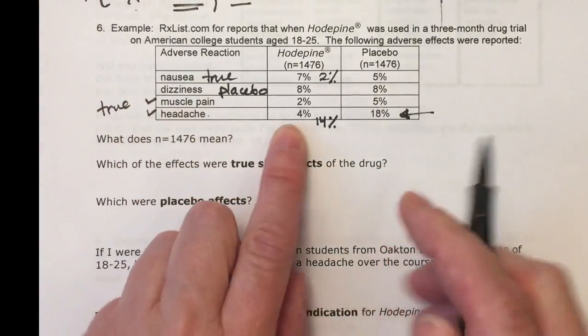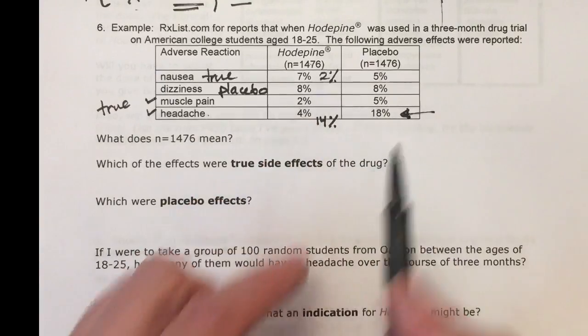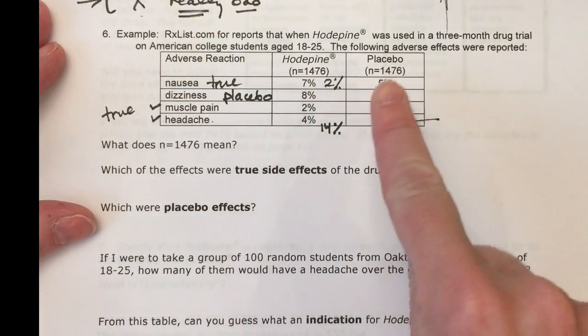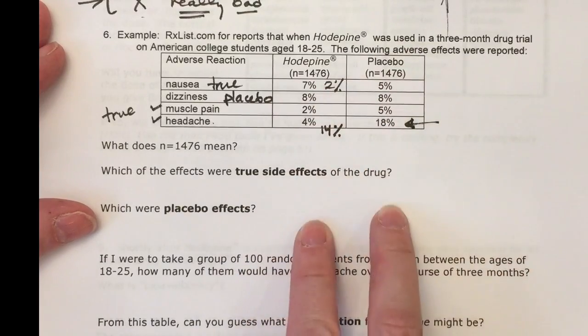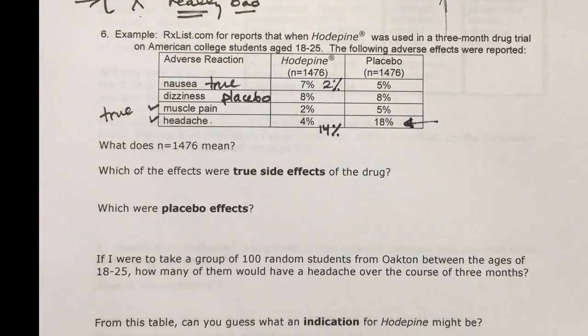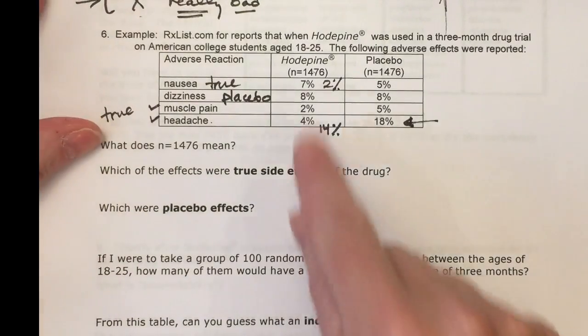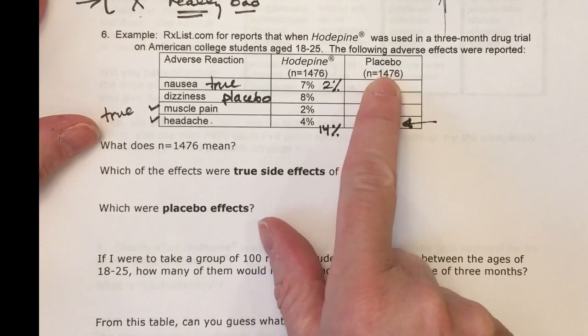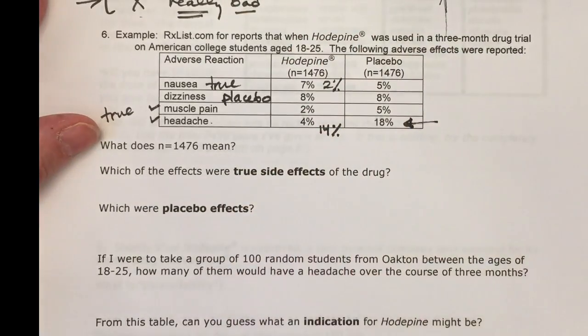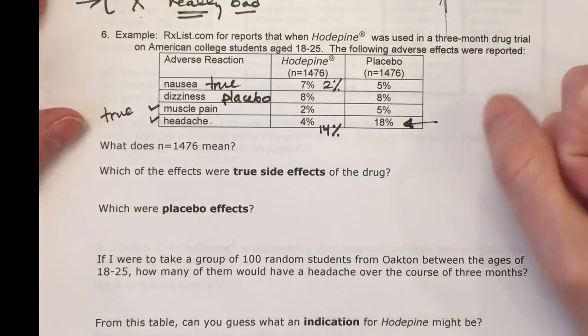Okay, and again, when you do any kind of clinical trial, it's really important that the patients who took the drug and the patients who took the placebo are very similar. Like if they're all 18 to 25-year-old female Norwegians or something, then you need to have 18 to 25-year-old female Norwegians as the placebo group because you want to have the two groups as similar as possible or it won't make sense.